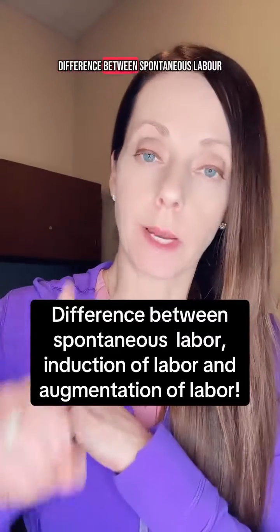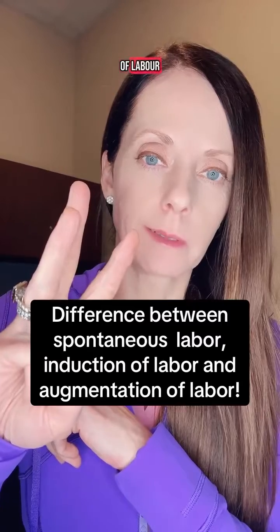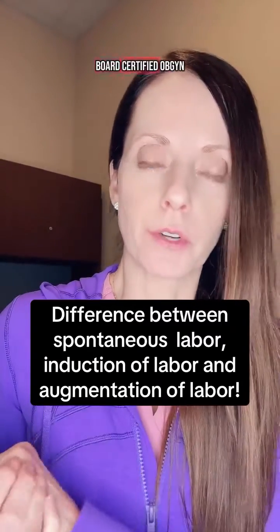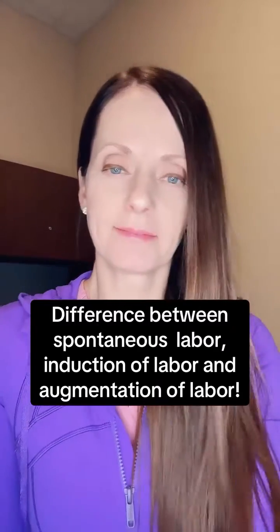What is the difference between spontaneous labor, induction of labor, and augmentation of labor? I'm Dr. Shannon Clark. I am a double board certified ObGyn and Maternal-Fetal Medicine specialist, and I'm going to tell you. Spontaneous labor is when patients come in regularly contracting and changing their cervix without any medications or any form of induction. Nothing used to bring on the contractions, if you will.